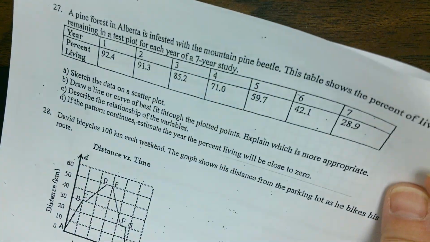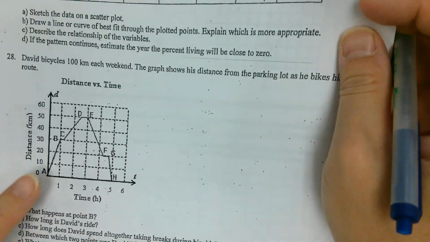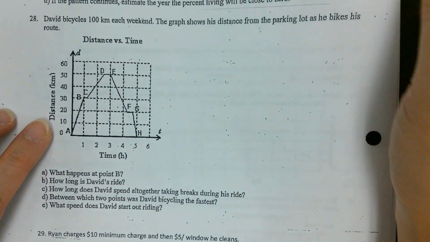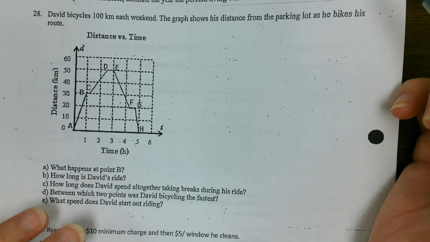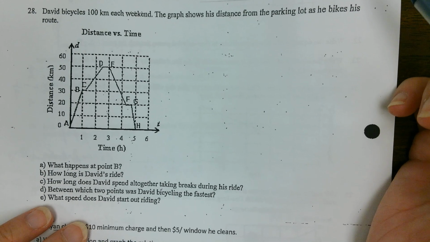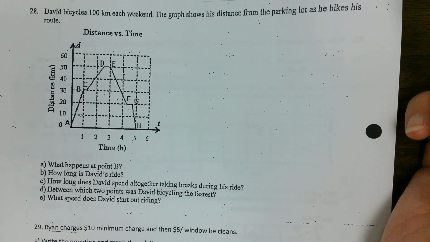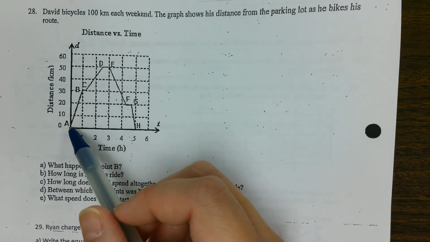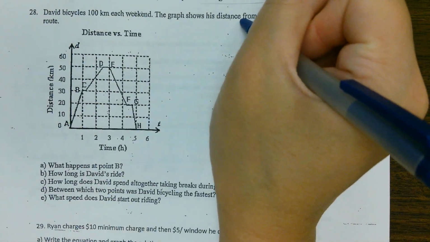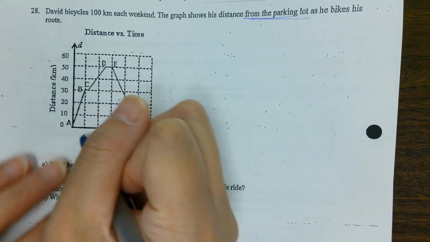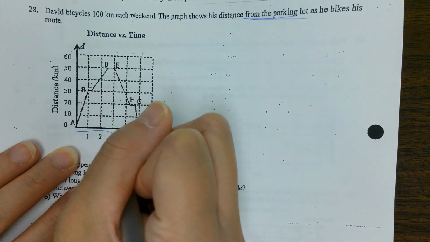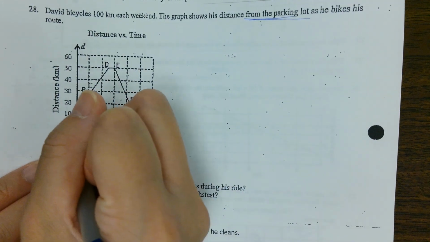Okay, please skip to a few. Motion graphs. I want to go over motion graphs. Okay, so David bicycles 100 kilometers each weekend. That is a lot. The graph shows his distance from the parking lot as he bikes his route. So this is from the parking lot. This is the parking lot down here.